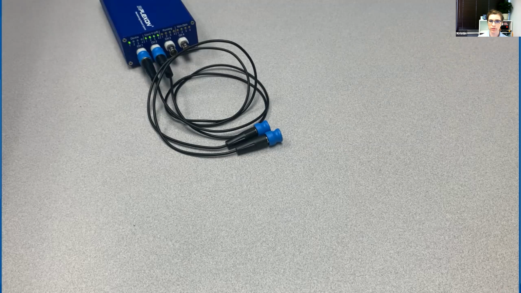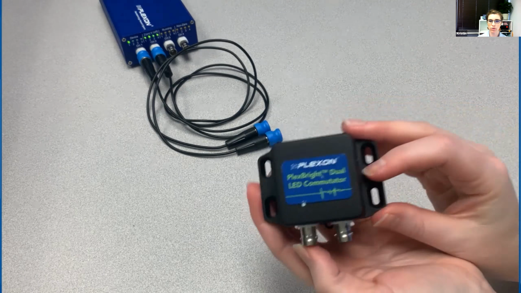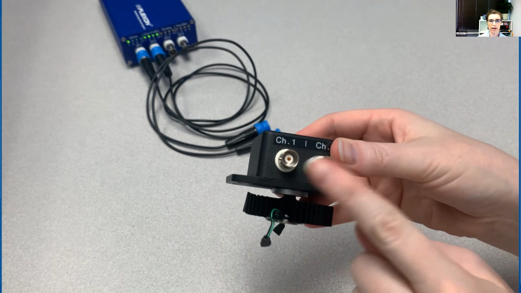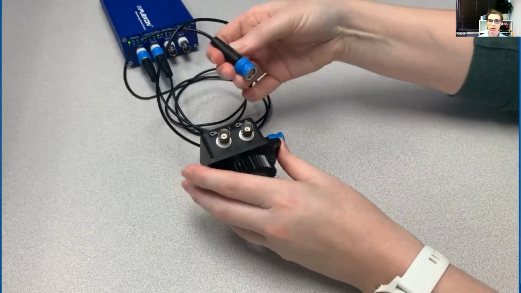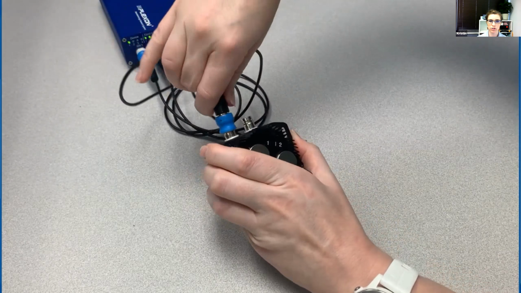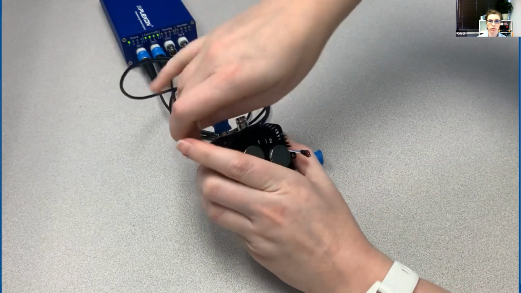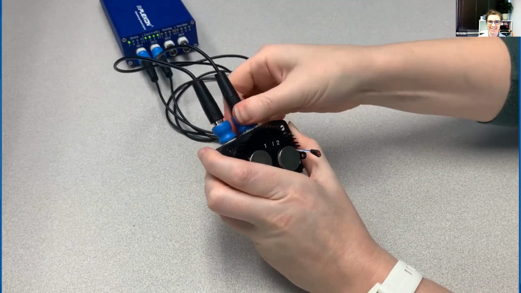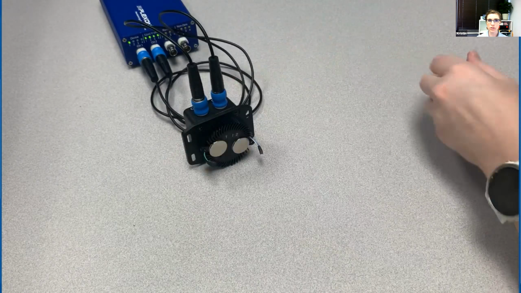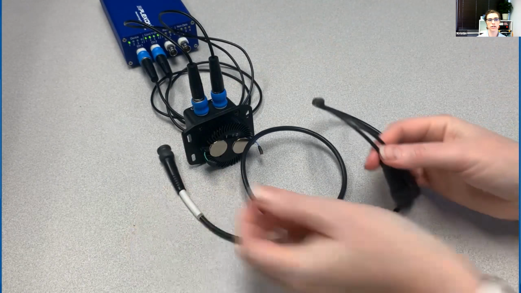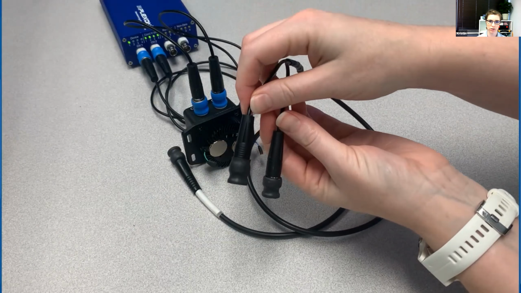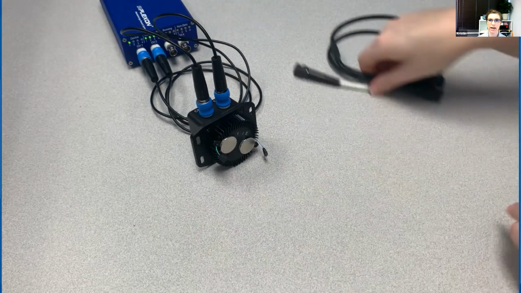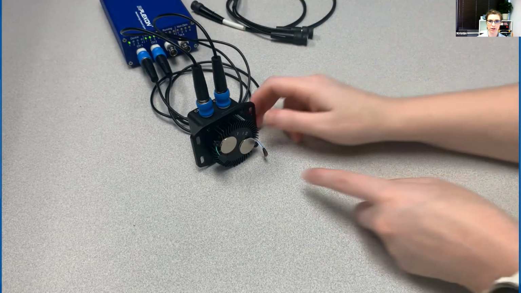And if you are using freely moving animals, you're going to want to use a commutator like this one, which acts as a swivel to prevent severe twisting of your patch cable, which will fracture it and greatly reduce your power output. You can connect 2 channels to this commutator, which will control 2 LEDs independently. Connections are pretty tight. However, if you want to do bilateral stimulation, you can connect 1 channel on the controller to both channels on the commutator, which will control 2 LEDs at the same time with the same pattern.